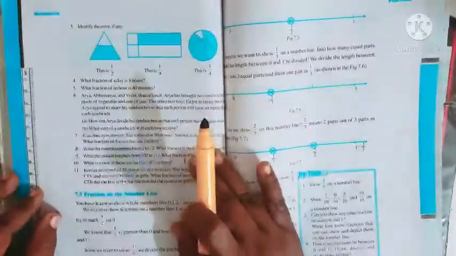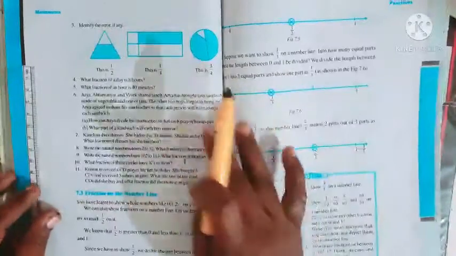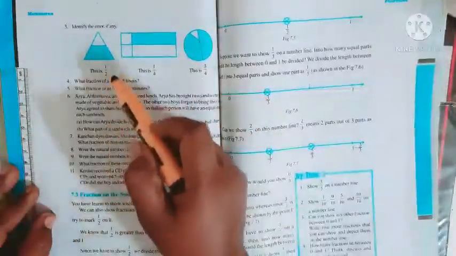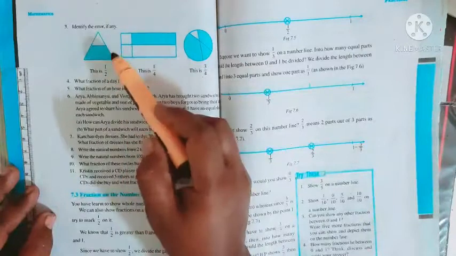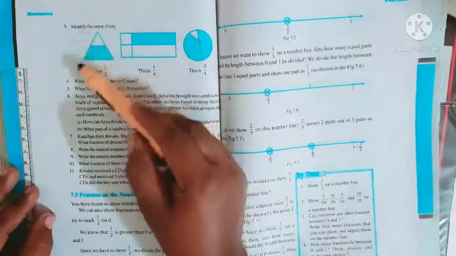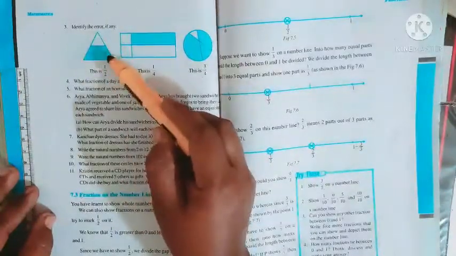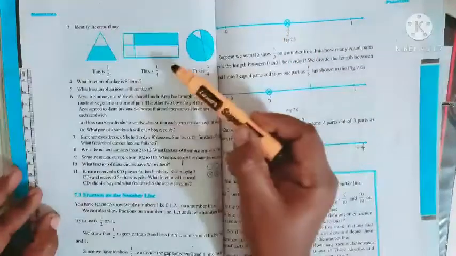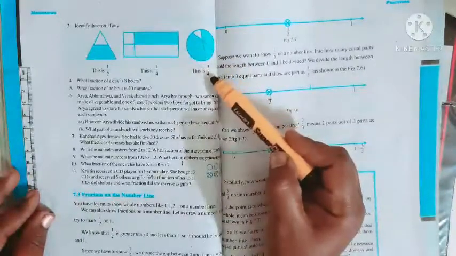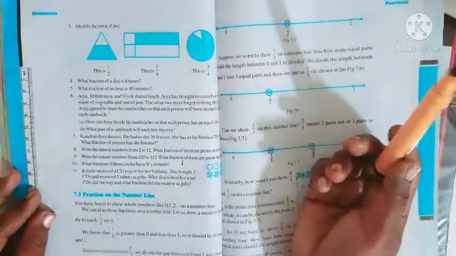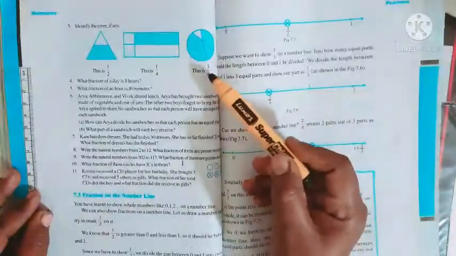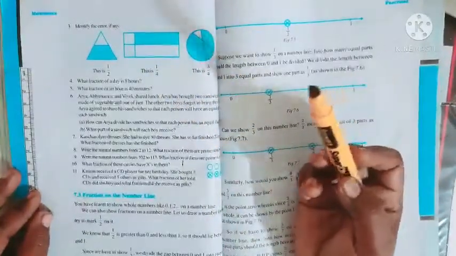Okay. Now you go to page number 136. Identify the error, if any. So can you identify the fraction? Is it correct? Yes, isn't it? It is 2 parts of a triangle, isn't it? One is colored. Here 4 parts are there, 1 is colored. Here 3 parts are there, 4 parts are there, and 3 are colored. Yeah, positively you feel the fraction is correct. Is it correct?